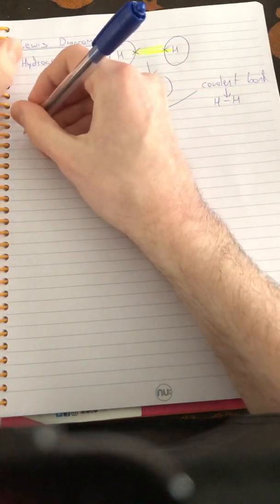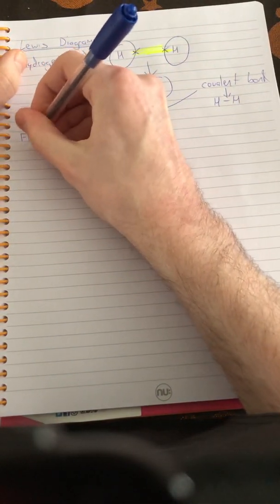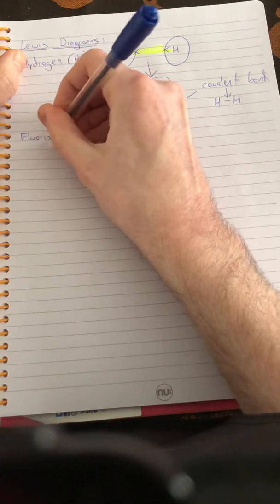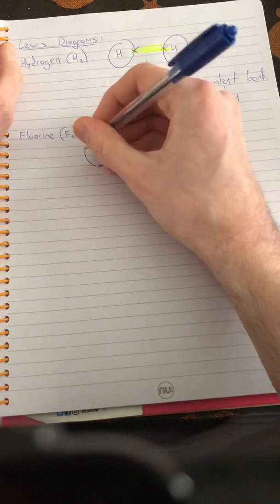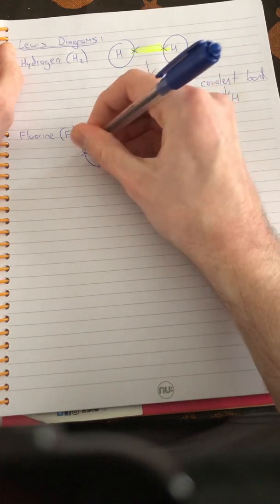Again, we did this yesterday as well, but let's just do fluorine. F2, remember, because it's one of our 7 diatomics. Fluorine is in group 7, so it's got 7 outer electrons. That's all we're interested in when we do Lewis diagrams, your outer electrons. So we do F, and then 7, 1, 2, 3, 4, 5, 6, 7.